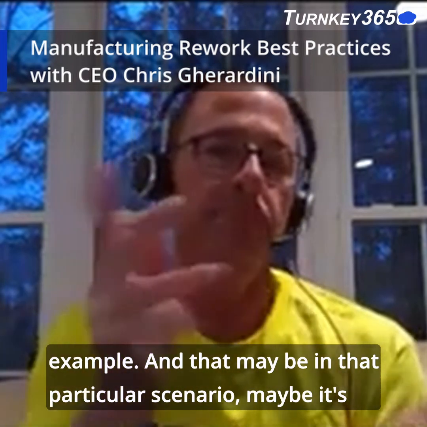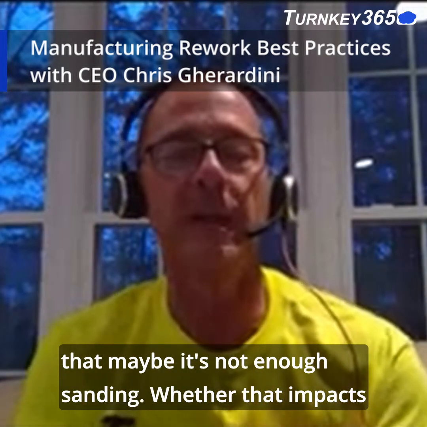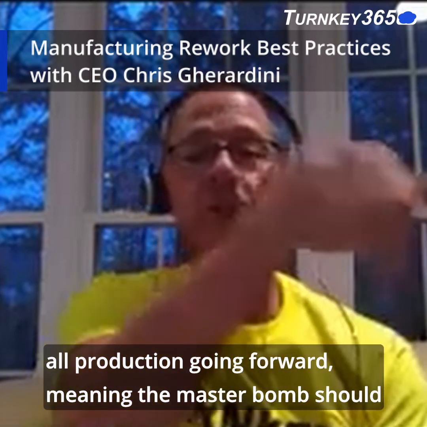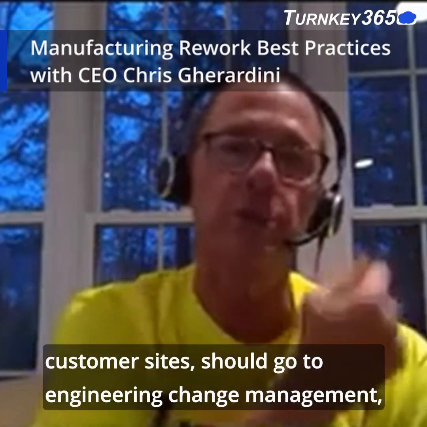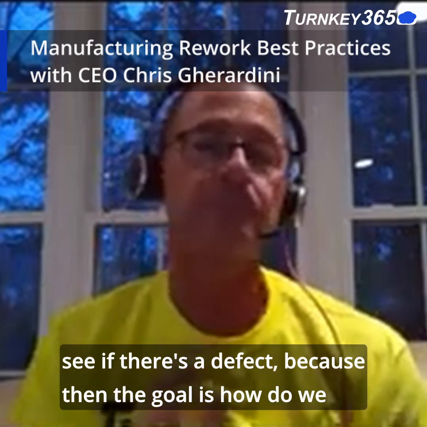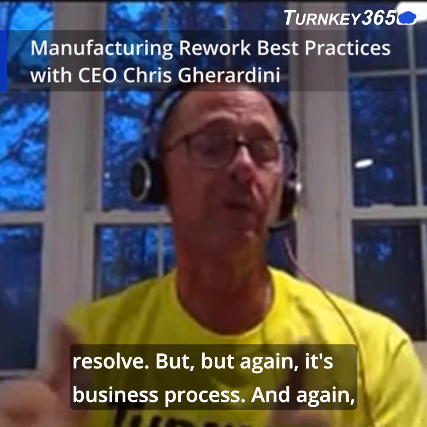And in that particular scenario, maybe it's not enough sanding. Whether that impacts all production going forward, meaning the master BOM should change, the route is forever changed. Now we've got an engineering management loop. So as we get feedback from customer sites, it should go to engineering change management to see if there's a defect, because then the goal is, how do we resolve it? But again, it's business process.